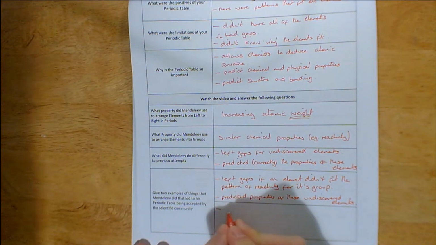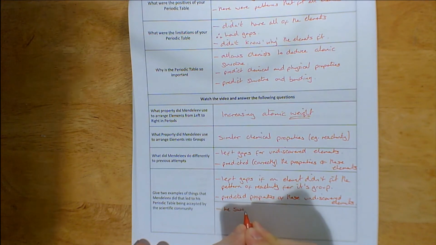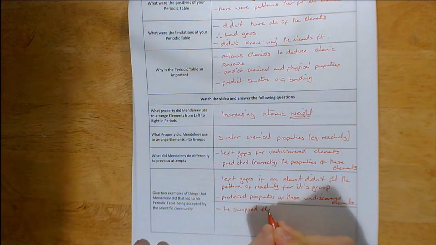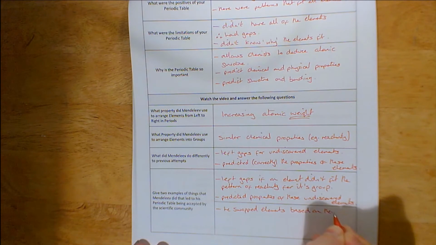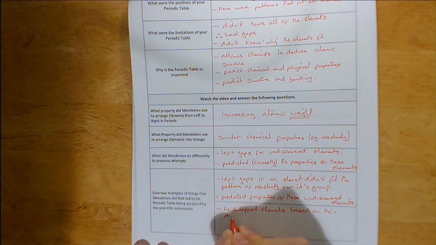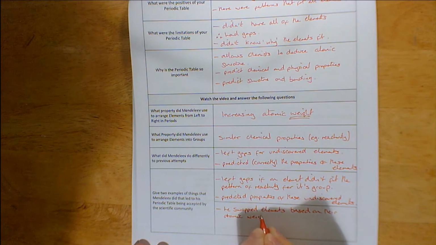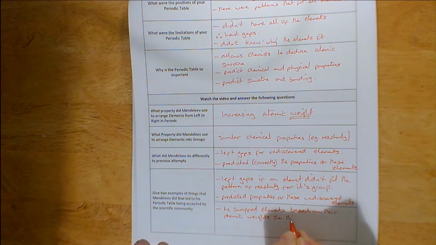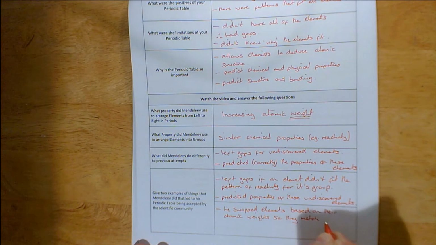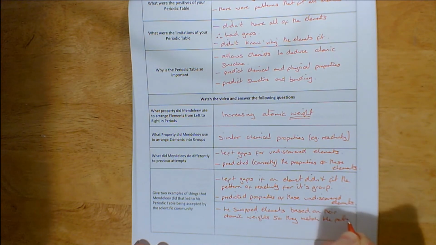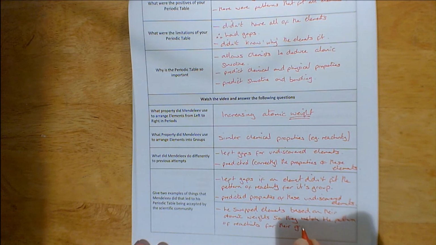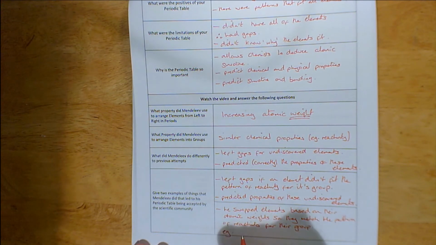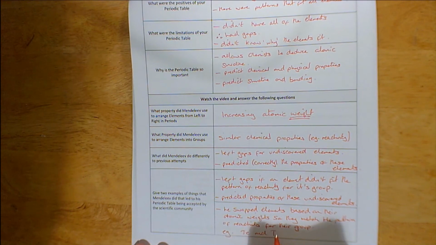So he swapped elements based on their atomic weights, so they matched the pattern of reactivity for their group. Example, tellurium and iodine.